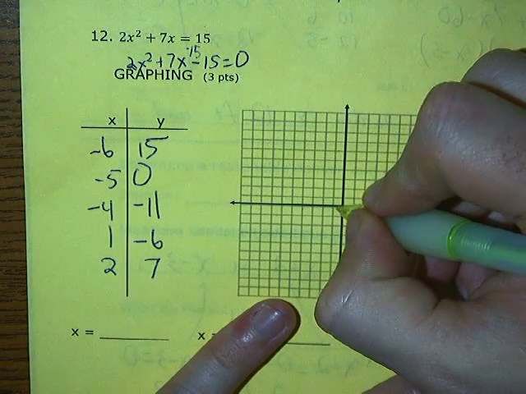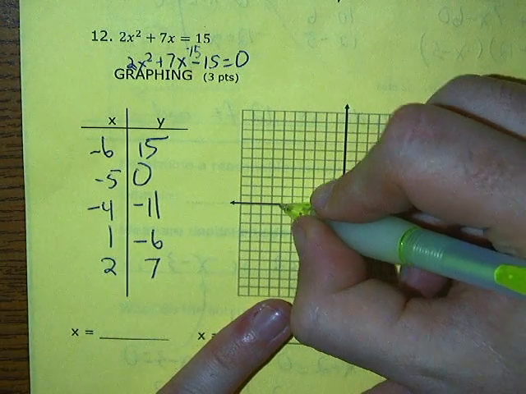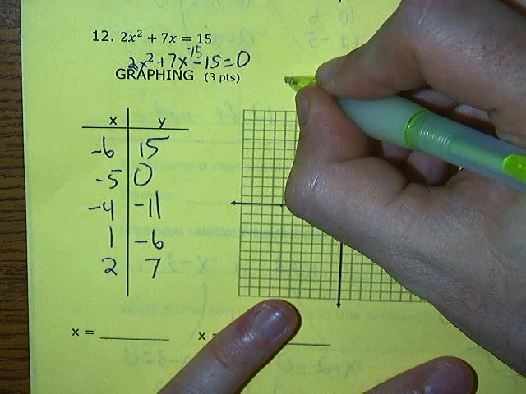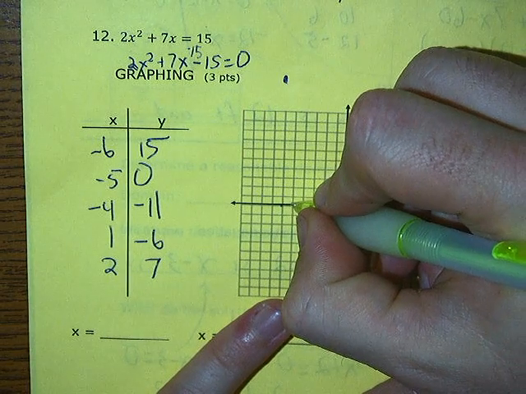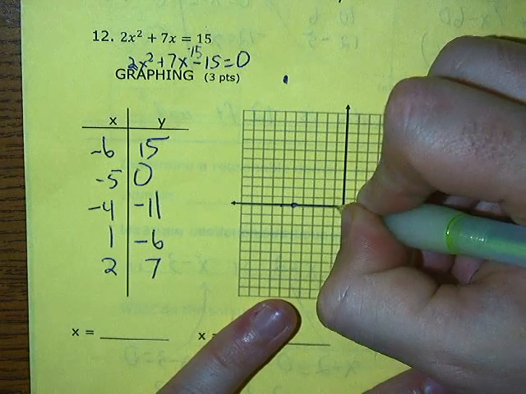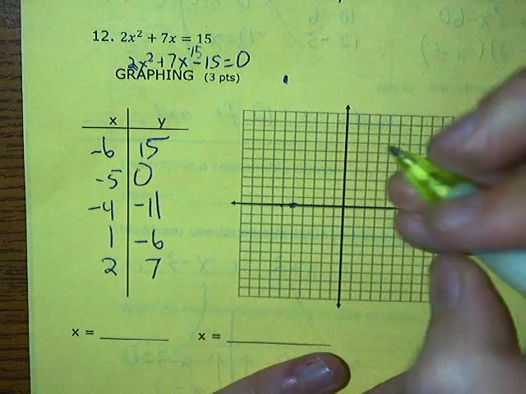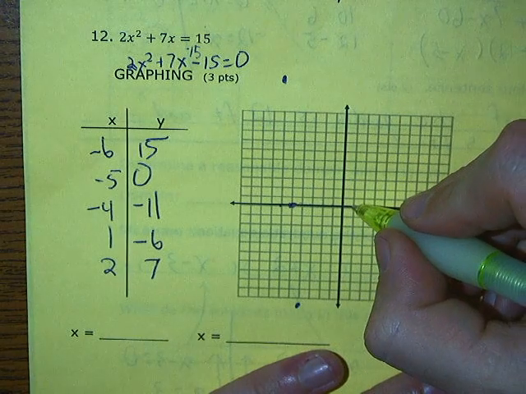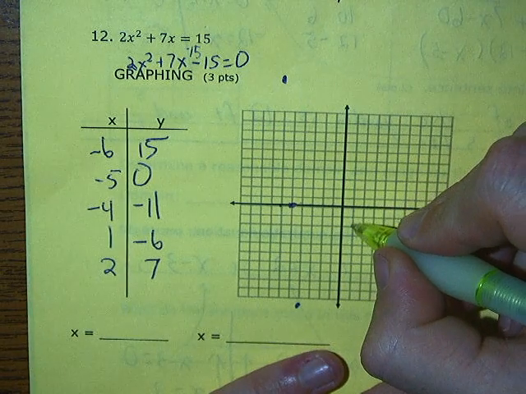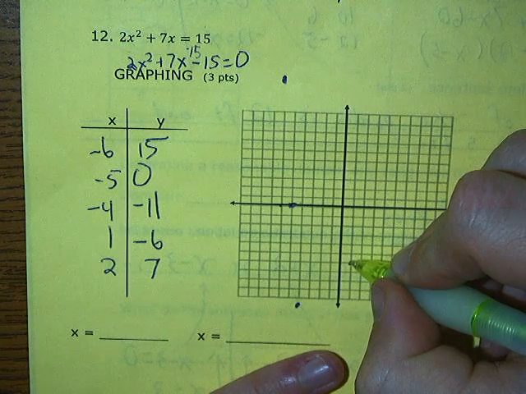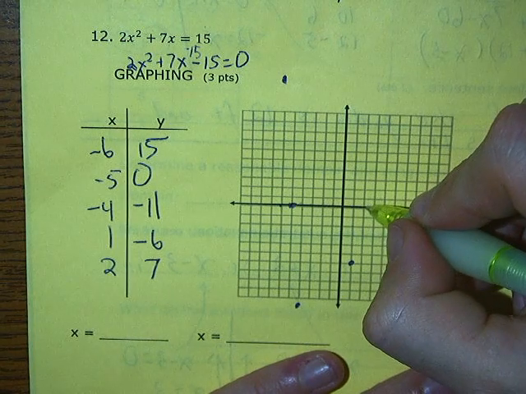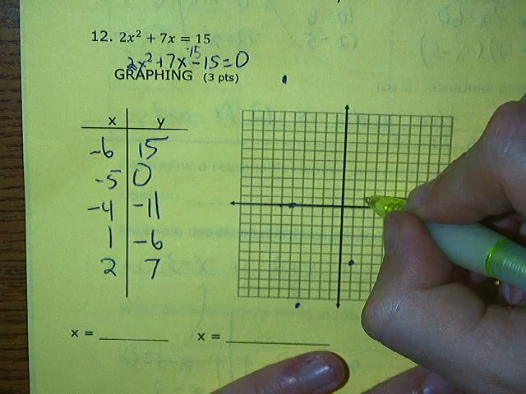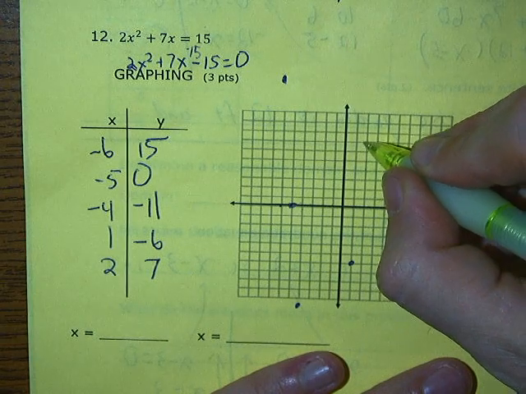So I've got negative 6, 15, negative 5, 0, negative 4, negative 11, and I've also got 1, negative 6, and 2, 7.